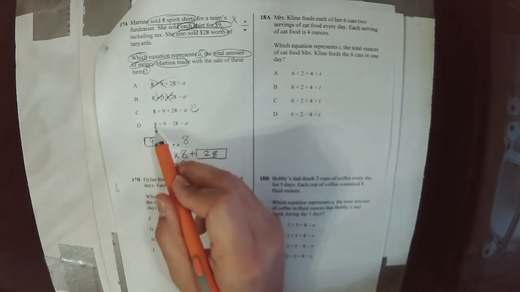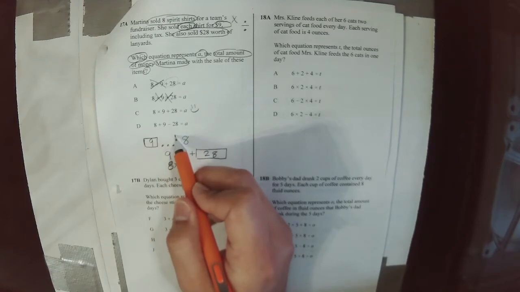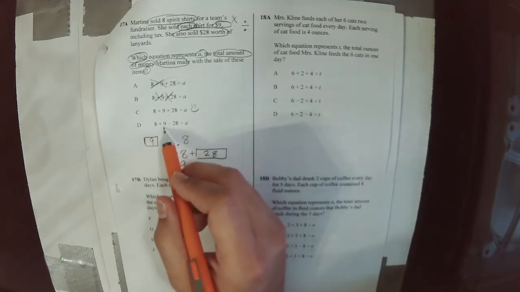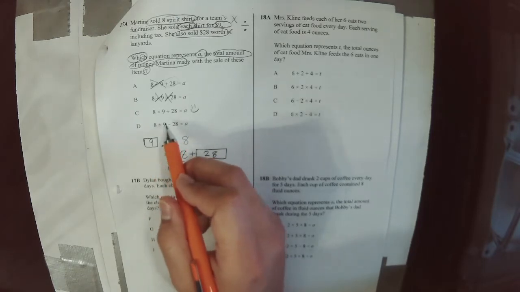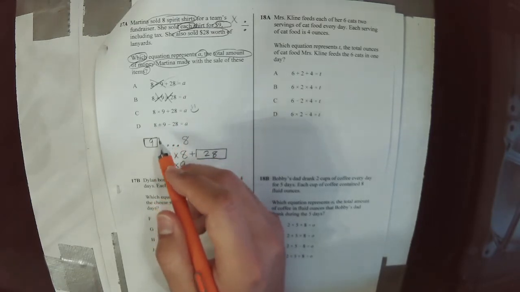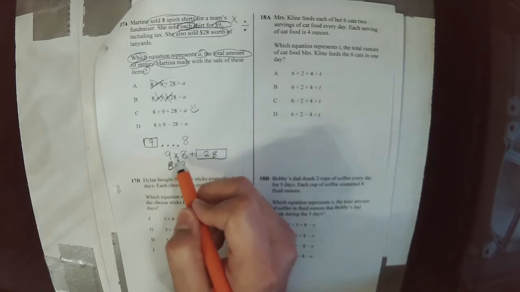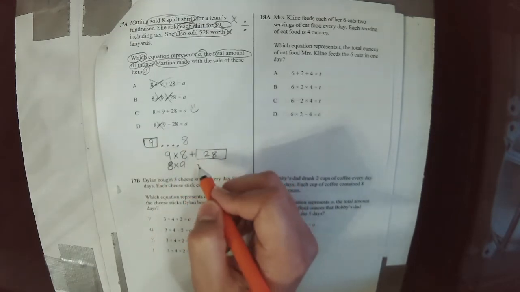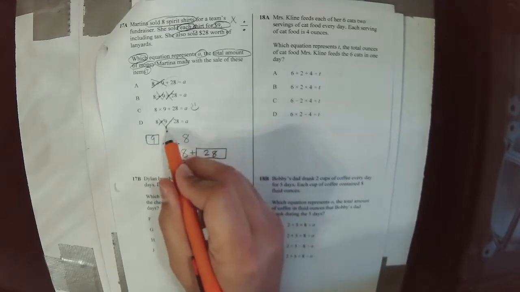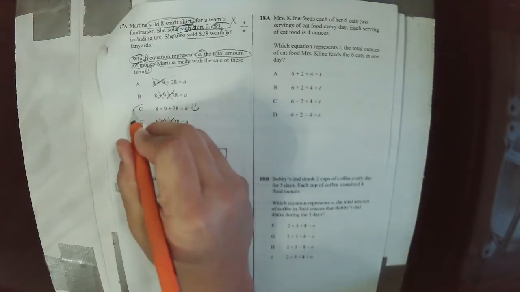D says 8 plus 9 minus 28. They've got the right numbers, but again, they've messed up the operations. Instead of multiplying the 8 and the 9, they tried adding them. And then afterwards, instead of adding the other money she got, they tried to subtract it, like if she lost it or spent it. So our answer should be C. 8 times 9 plus 28.